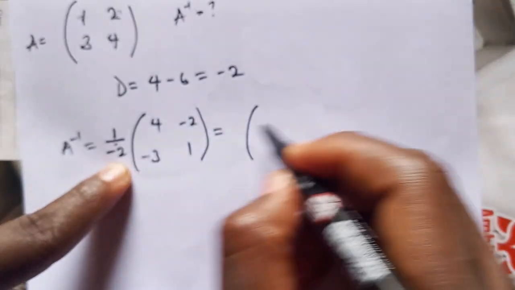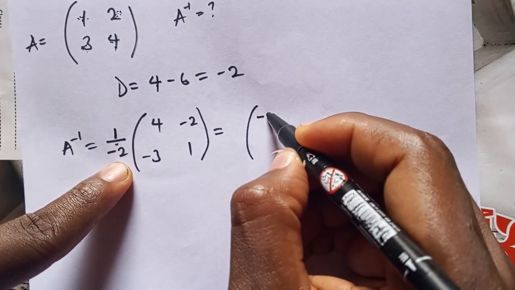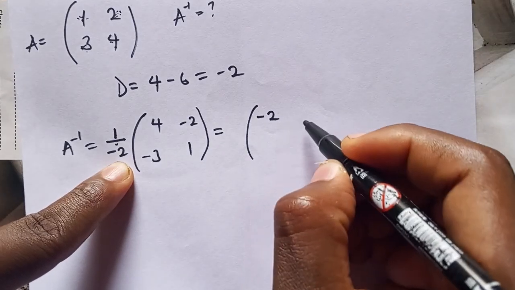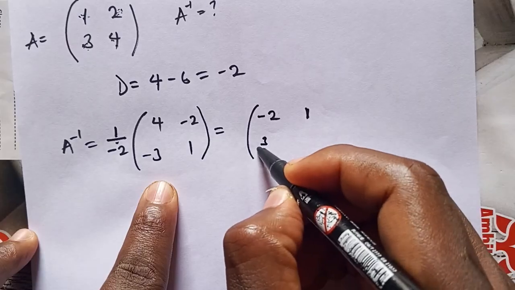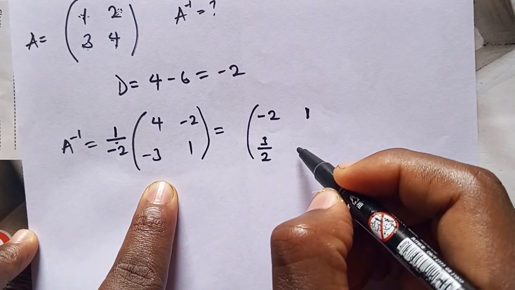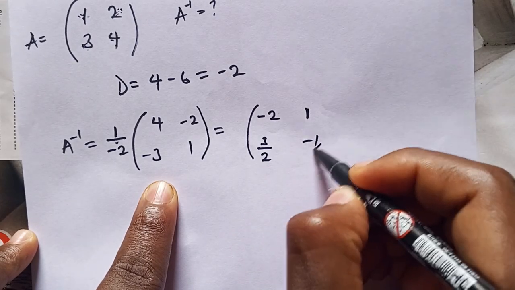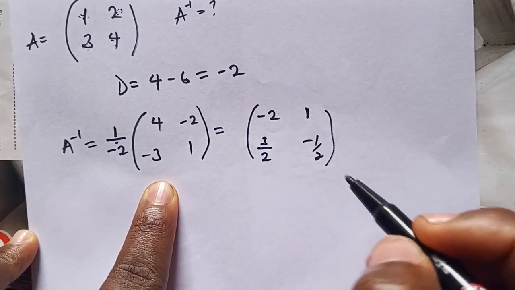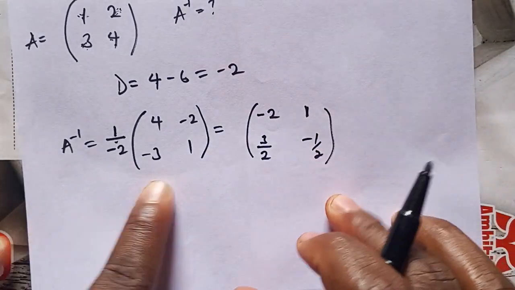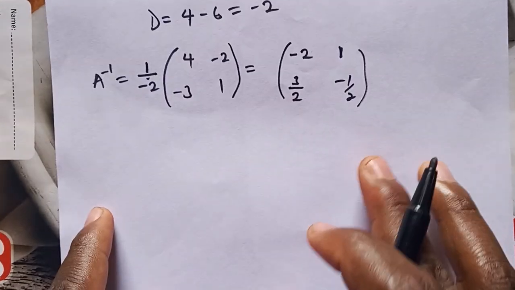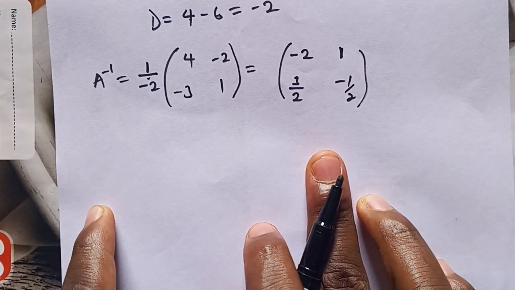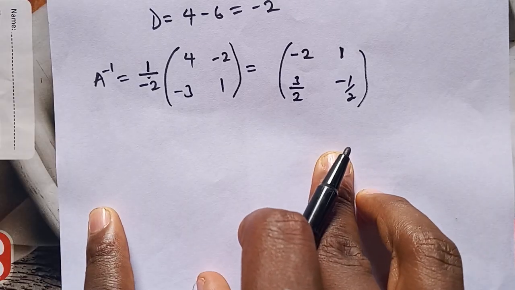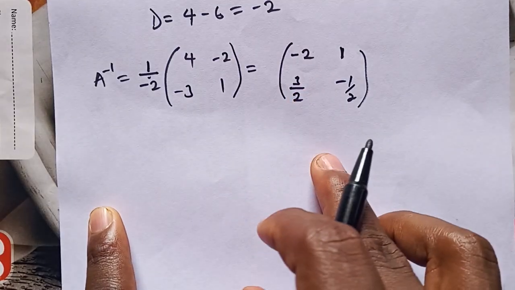If you multiply this inside, you're going to have minus 2 here, 1 here, 3 over 2 here, and minus half here. So this forms your A inverse. I did this method so that when we use Gaussian elimination to form our inverse, we can compare and see whether it gives us the same thing.